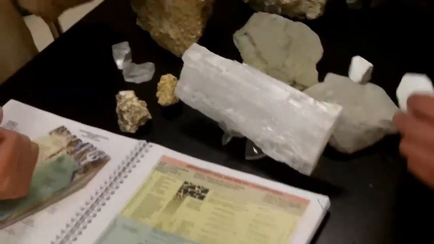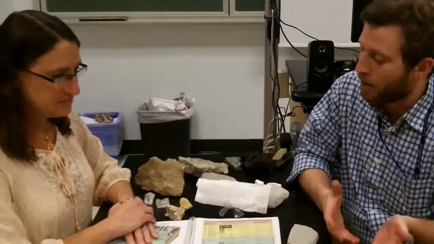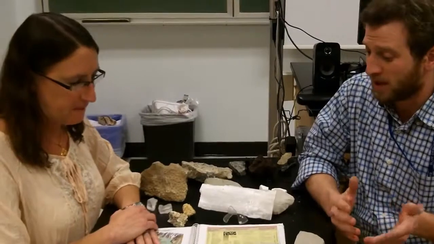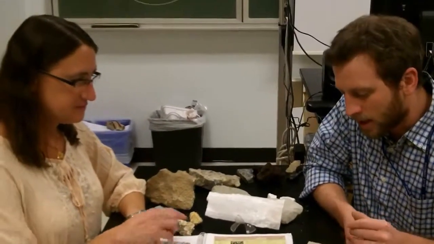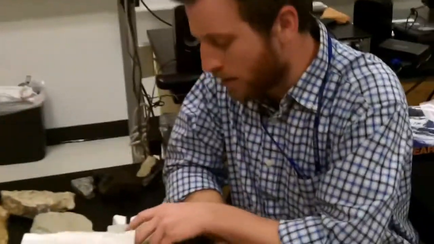Yeah. So that's actually most of what we'll see with the biologically created ones, made from once living organisms. Now we're moving more towards the chemical rocks. Some of the first ones that we see, we got the dolostone.